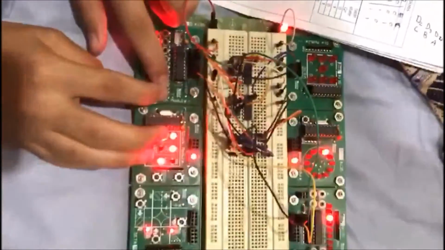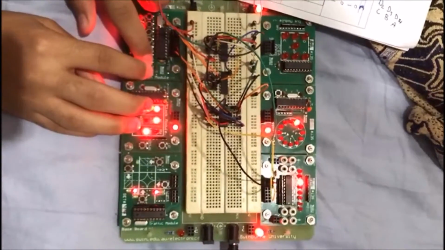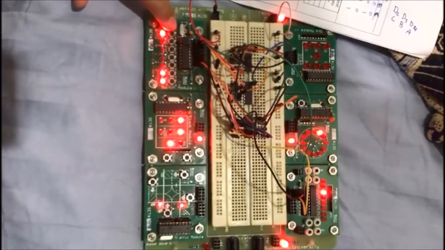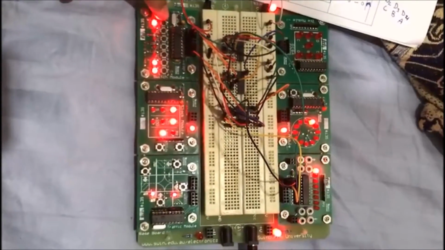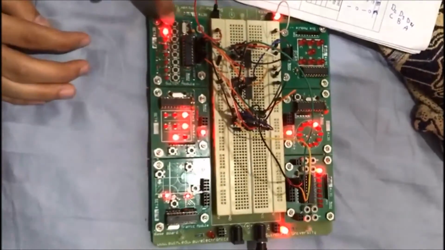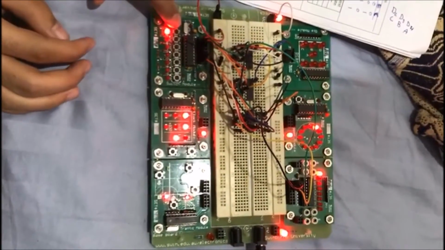So we set KA and KB back to high. And we go to 1, 0, 0. So this is 1, 0, 0. We set KA and KB back to low. Then we check the state.